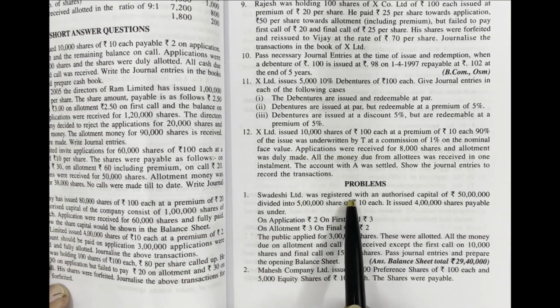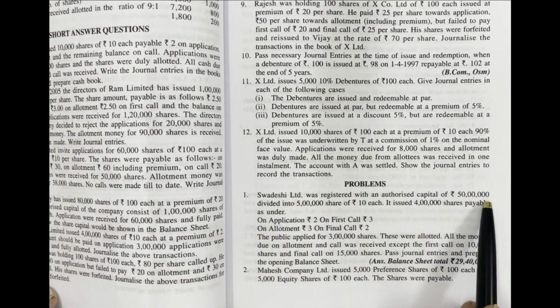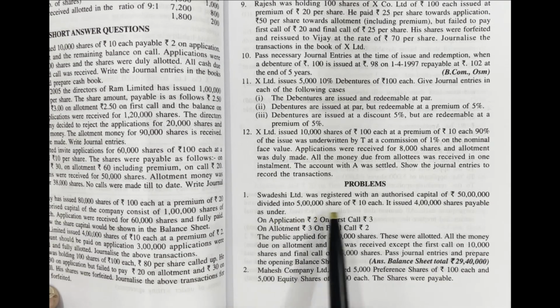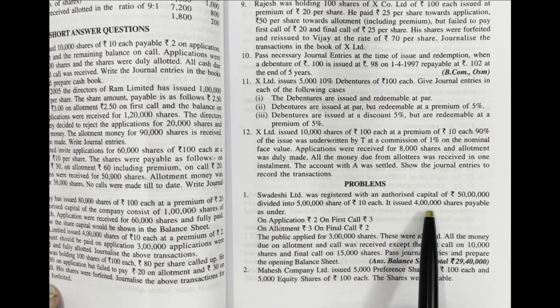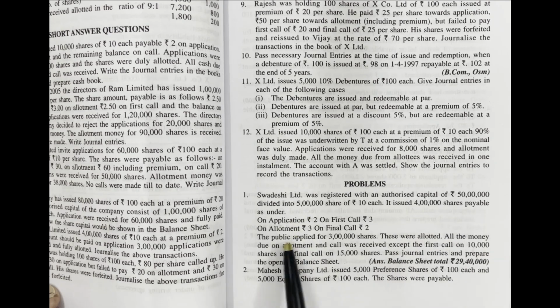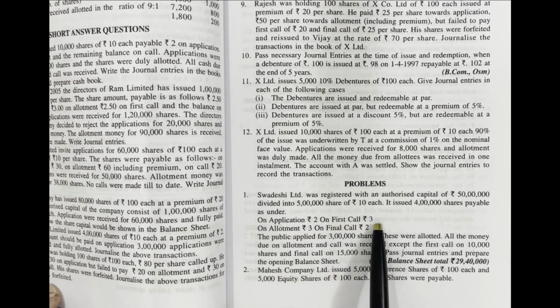Swadeshi Limited was registered with an authorized capital of 50 lakh rupees divided into 5 lakh shares of 10 rupees each. It issued 4 lakh shares payable as under: on application 2 rupees, on allotment 3 rupees, on first call 3 rupees, on final call 2 rupees. The public applied for 3 lakh shares. These were allotted. All the money due on allotment and calls was received except the first call on 10,000 shares and the final call on 15,000 shares. Pass journal entries and prepare the opening balance sheet.